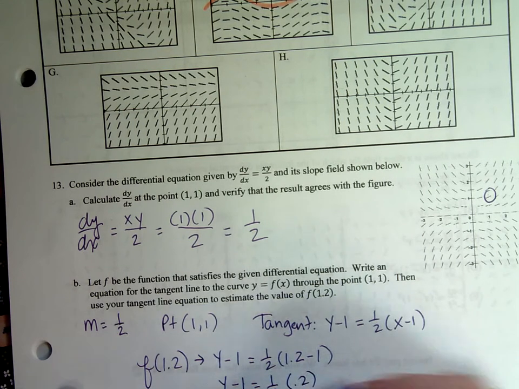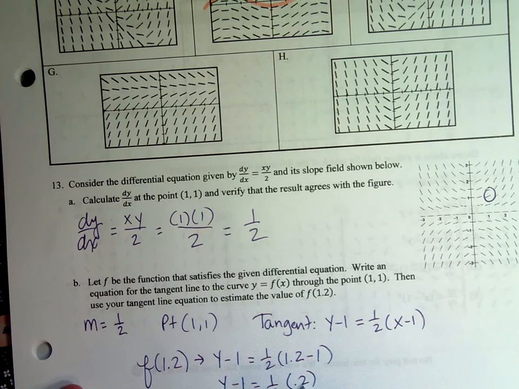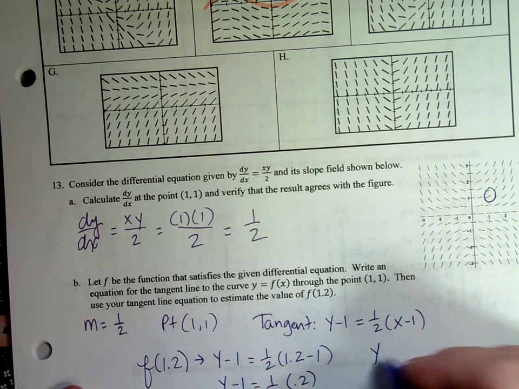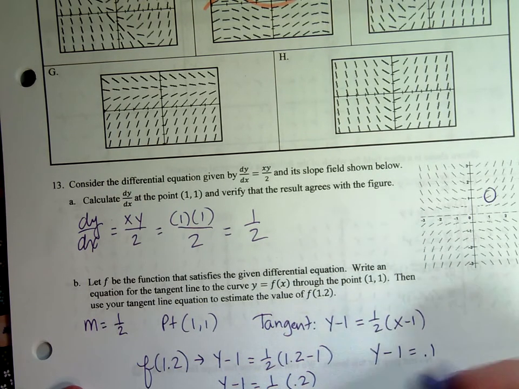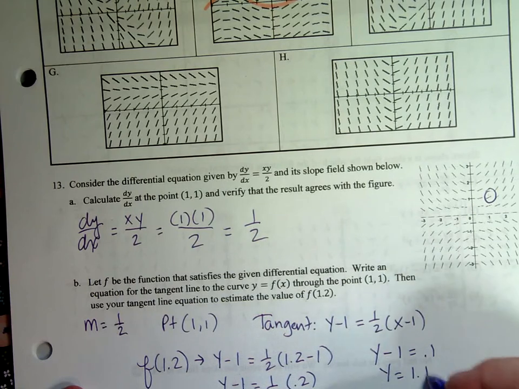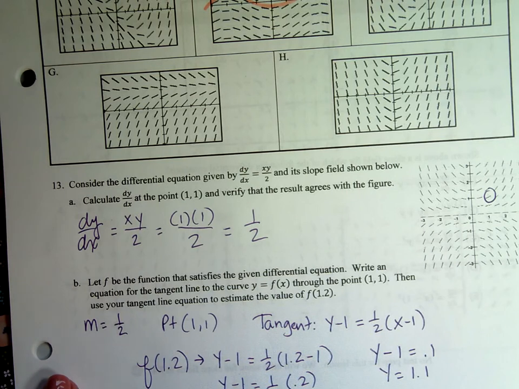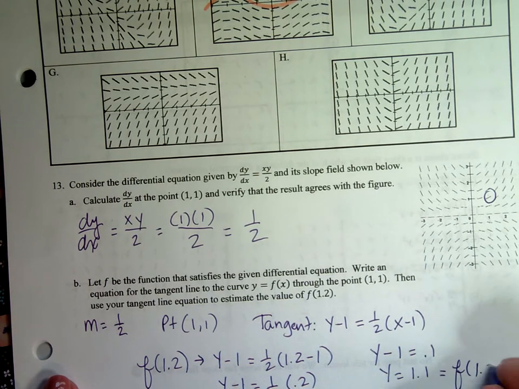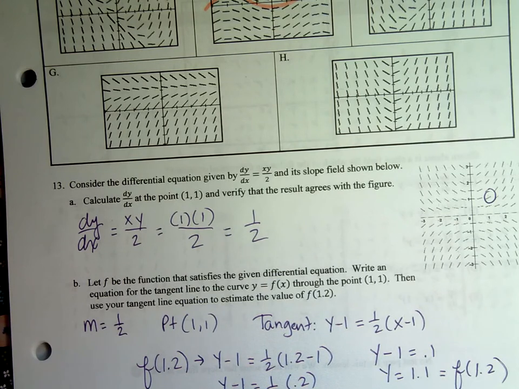Well, 0.5 times 0.2 is 0.1. So I have y minus 1 equals 0.1. Bring the 1 over. Y is 1.1. There you go. You have just evaluated and estimated what that's going to be. So this is equal to f of 1.2. Don't make it harder than it has to be. They're pretty easy.